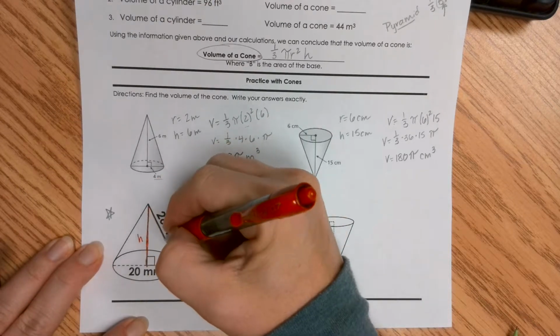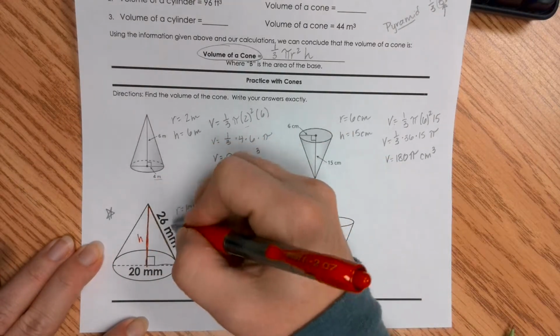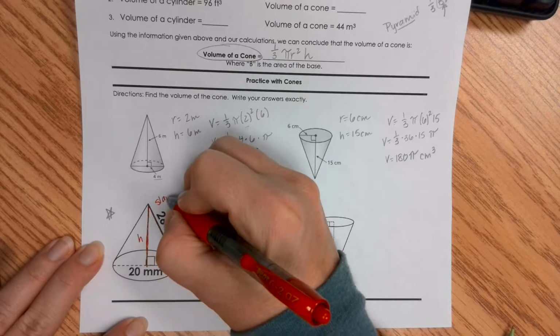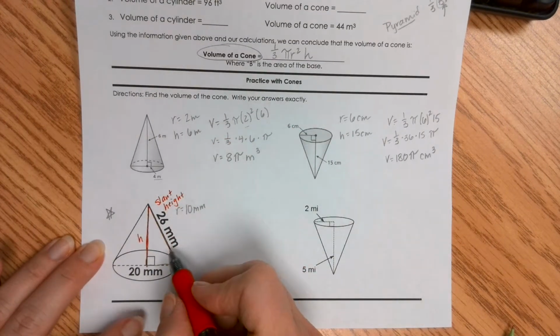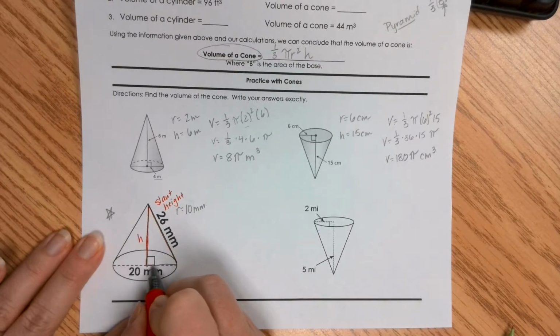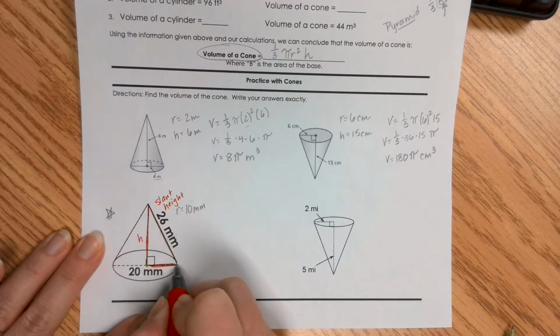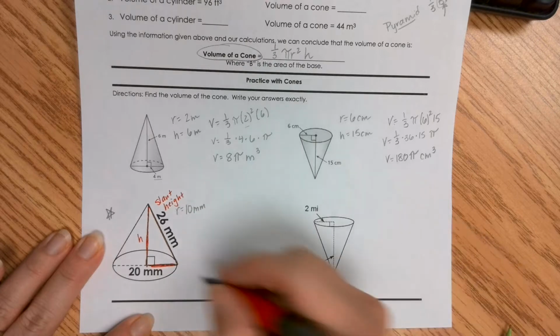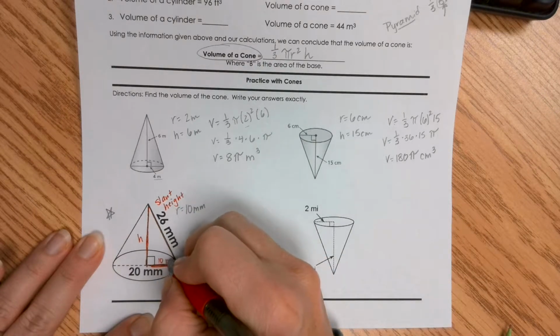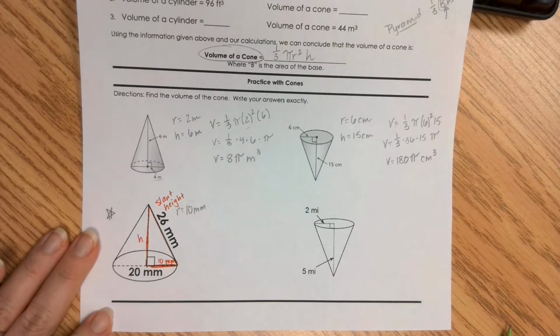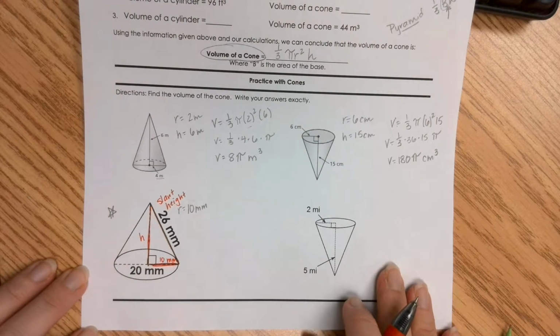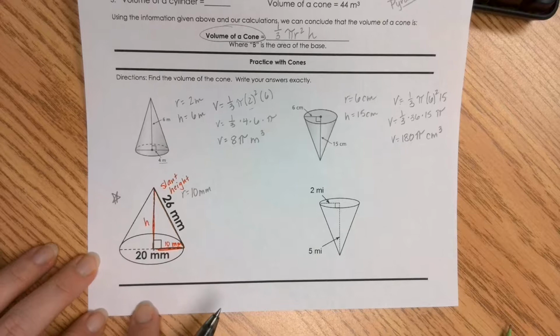I know this outside length is 26. This is called my slant height, which is going to be the hypotenuse, so it's going to be longer. And then this distance down here, which so nicely represents the radius, is going to be 10 millimeters. So good old Pythagoras told me that I can use the Pythagorean theorem anytime I have a right triangle to find a missing side. So I'm going to use the Pythagorean theorem. I'm going to do it down here.